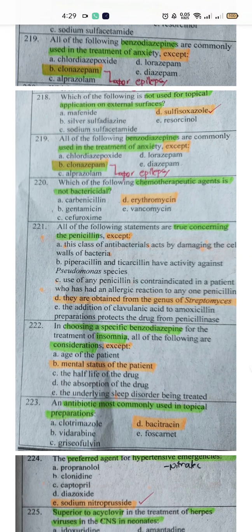All of the following benzodiazepines are commonly used in the treatment of anxiety except your clonazepam. Your clonazepam is mainly used in the treatment of epilepsy. The rest are used in the treatment of anxiety.